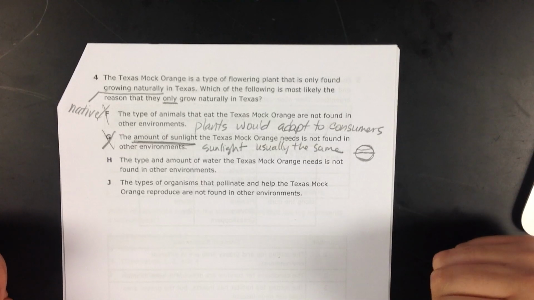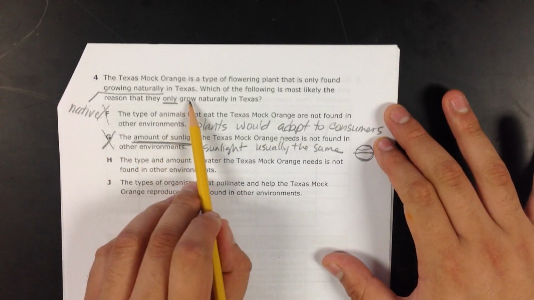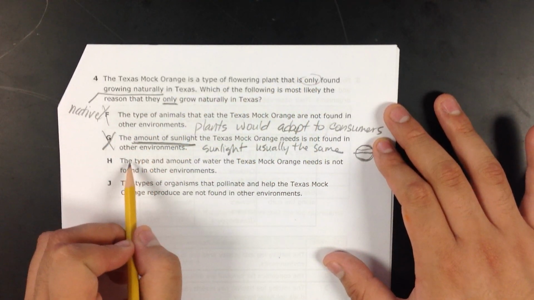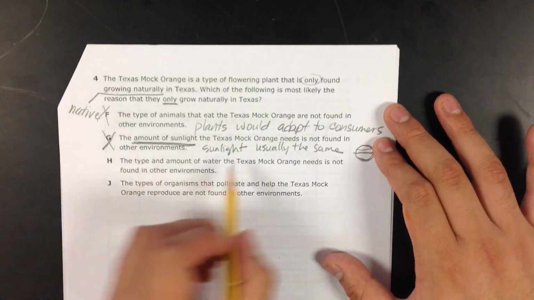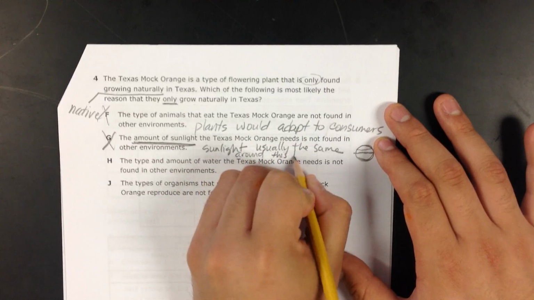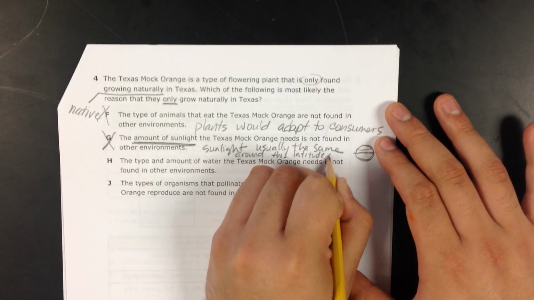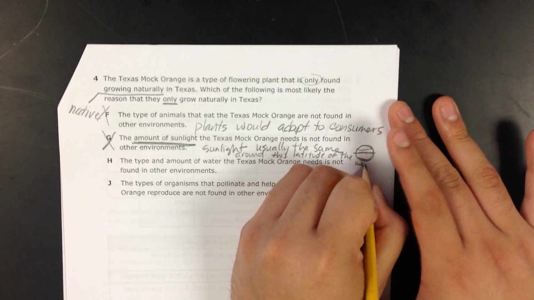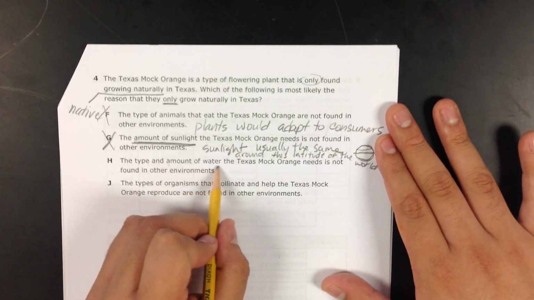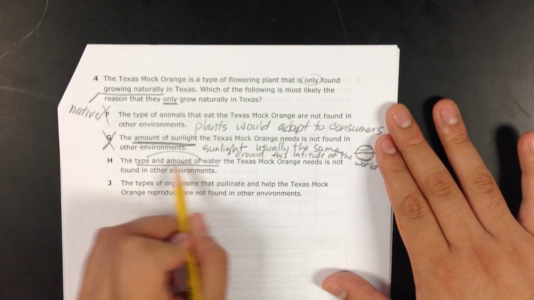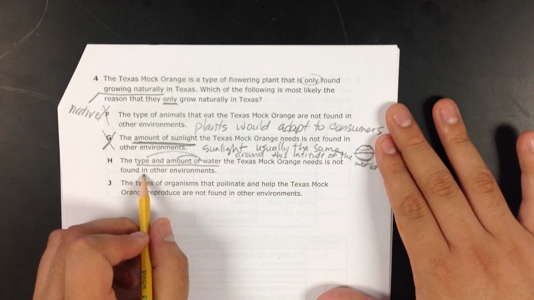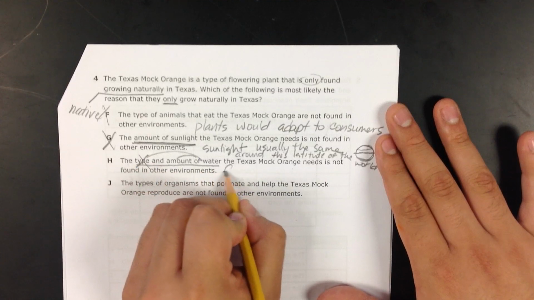So why don't they grow in those areas? It says they only grow naturally in Texas, only found in Texas. So that can't be it. There are other areas of the world that get the same amount of sunlight, usually the same around this latitude of the world. H, the type and amount of water the Texas mock orange needs is not found in other places. There's fresh water everywhere.